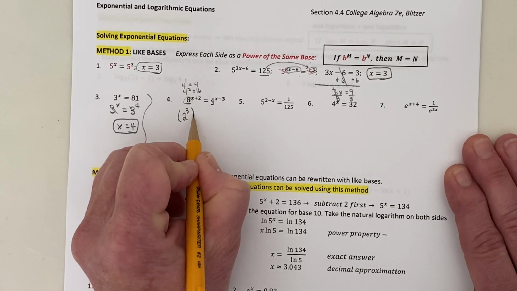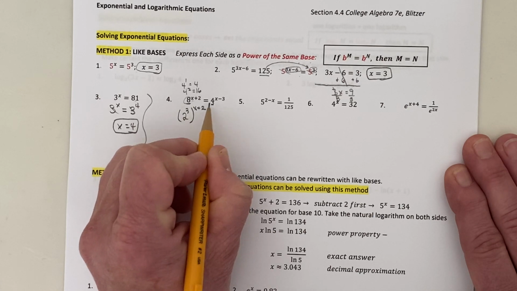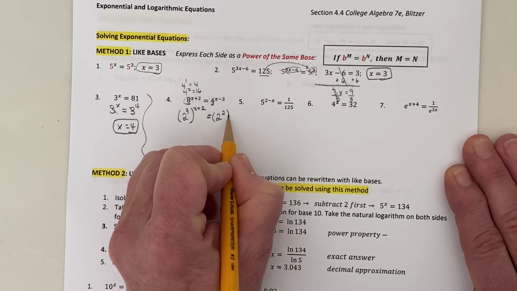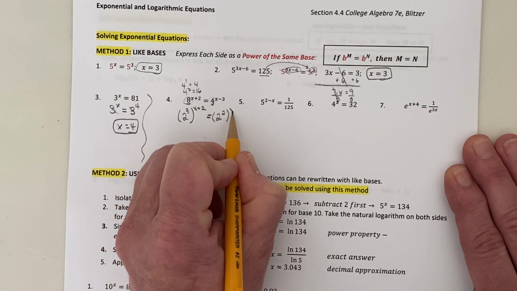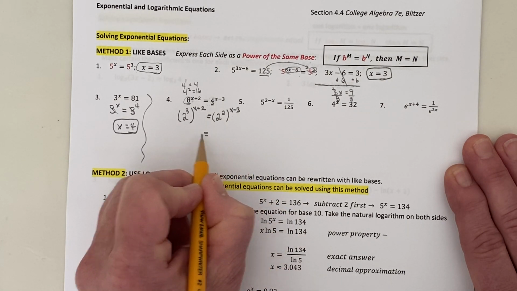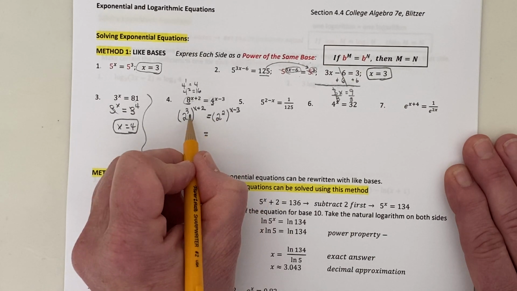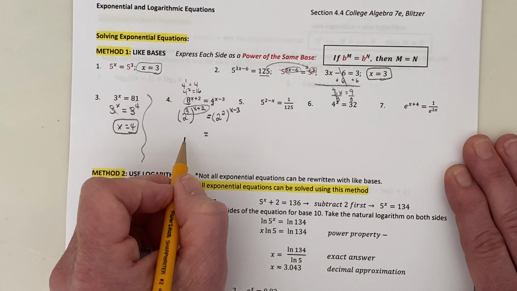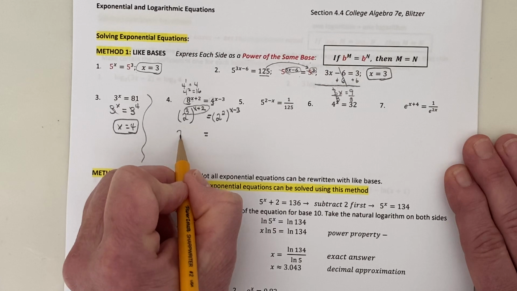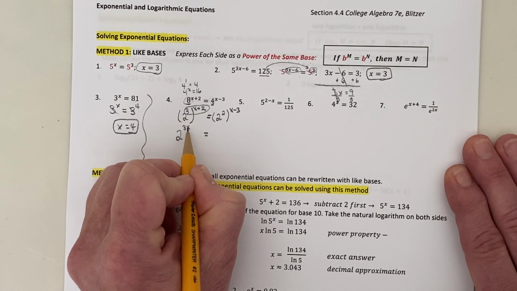So if 8 is 2 cubed, I'm going to put that in parentheses, keeping the exponent x plus 2. 4 can also be rewritten as a power of 2. 2 squared is 4. So replacing 4 with 2 squared, keeping the exponent. We're going to apply some properties of exponents here. We want to get the parentheses removed, so let's take this power to a power. So we're going to multiply 3 into the x plus 2. So I'll have a base of 2, and then distributing 3 into x plus 2 results in 3x plus 6.